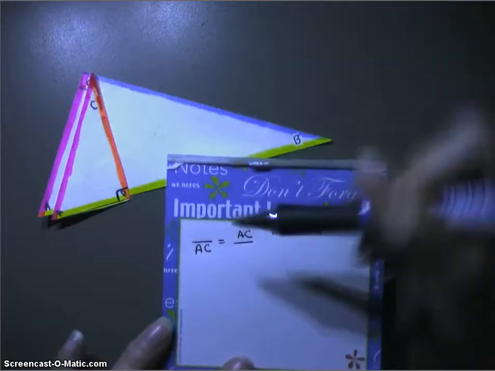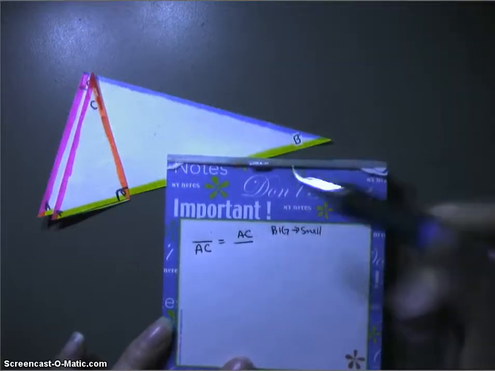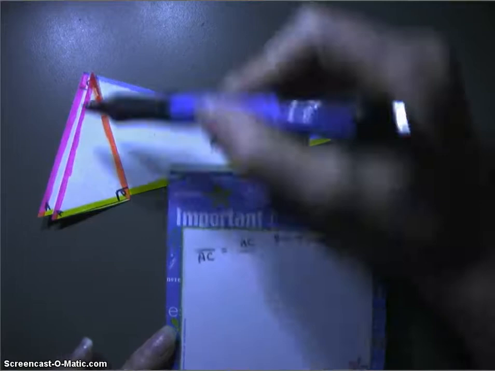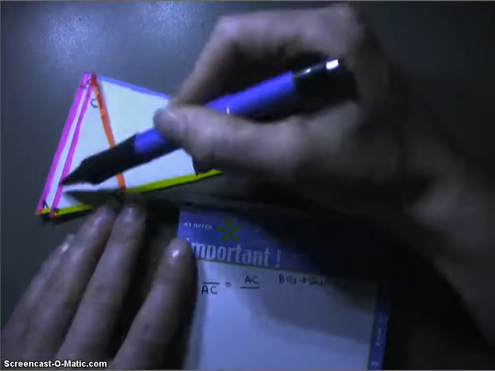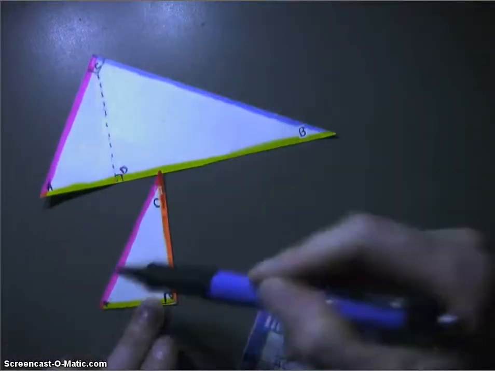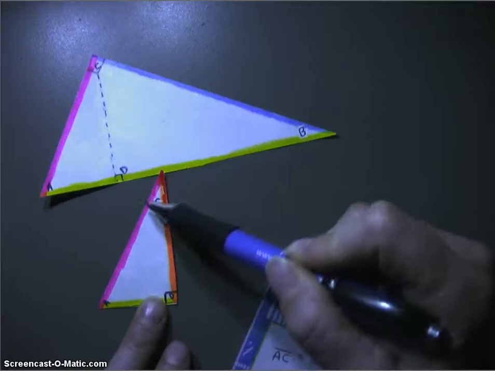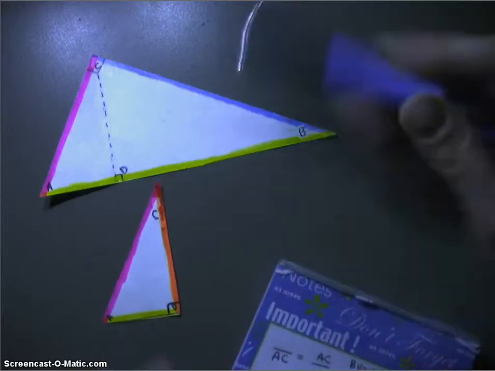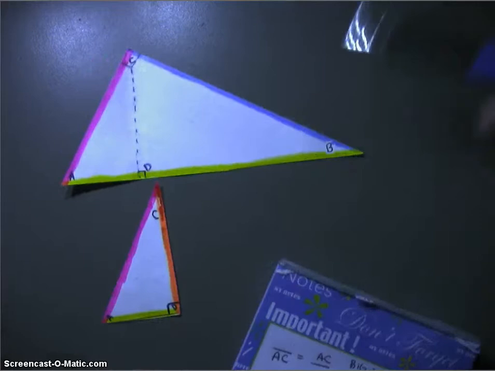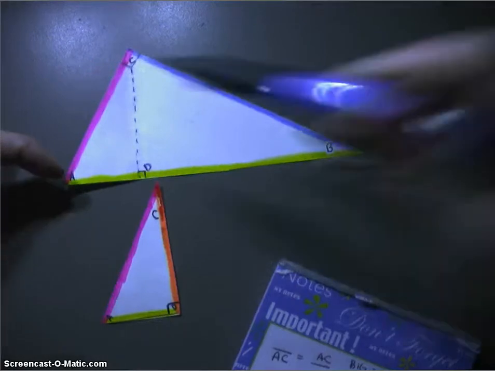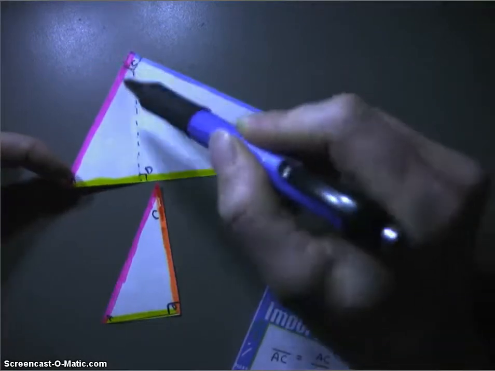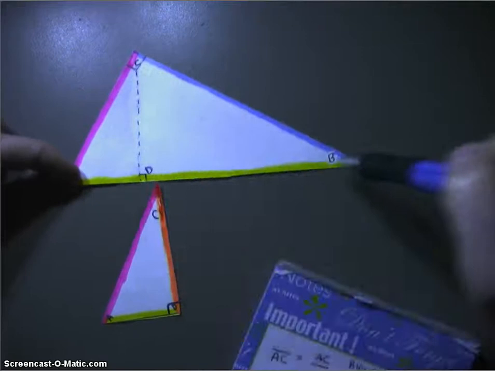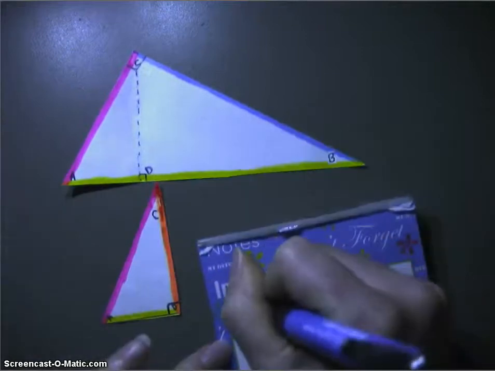So I'm going to go big to small, big to small. On the small triangle, side AC, let's look at it. Side AC is the hypotenuse side of this triangle. There's the right angle, that's the hypotenuse side. Which side is the hypotenuse on the big triangle that matches up with it? There's the right angle. The hypotenuse of that triangle would be segment AB.